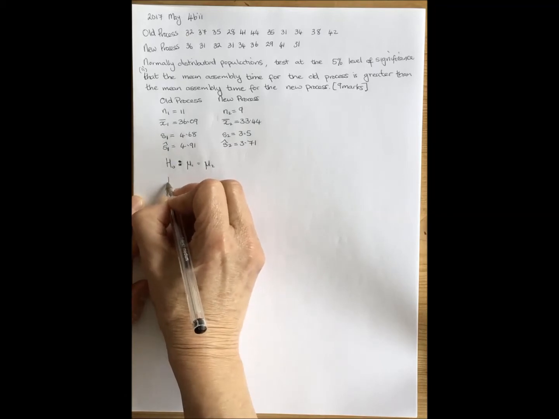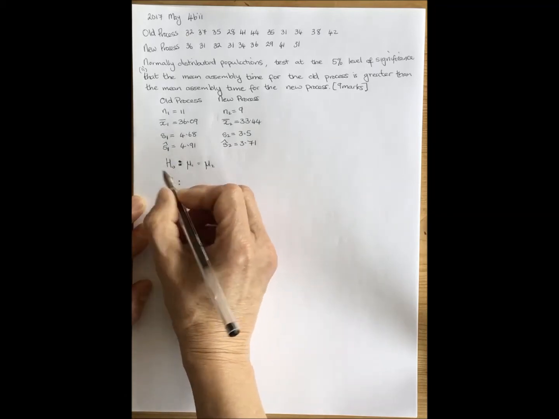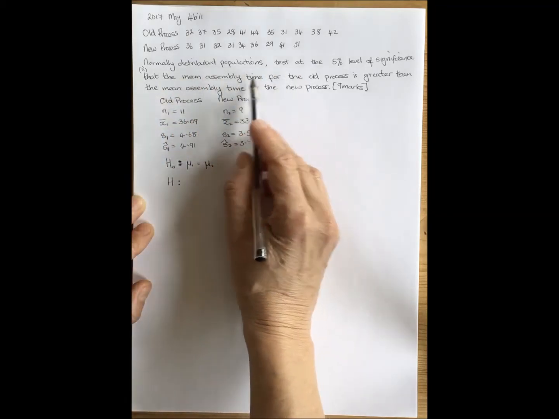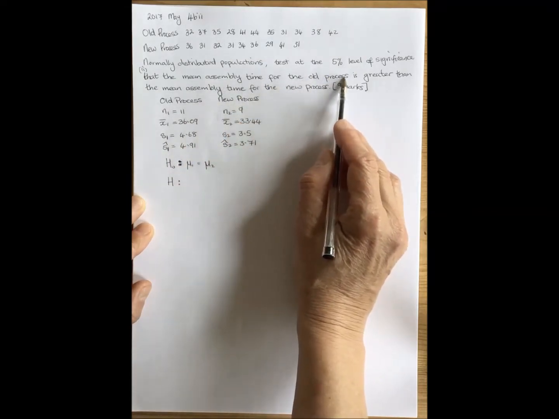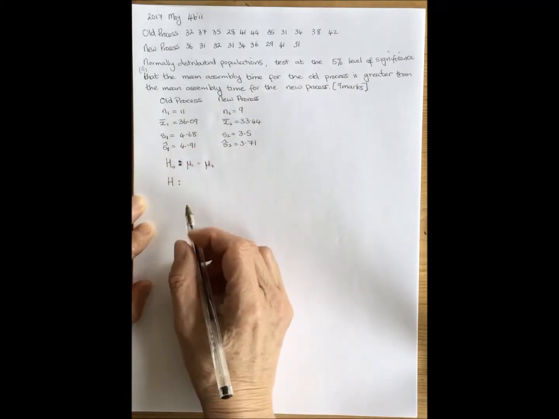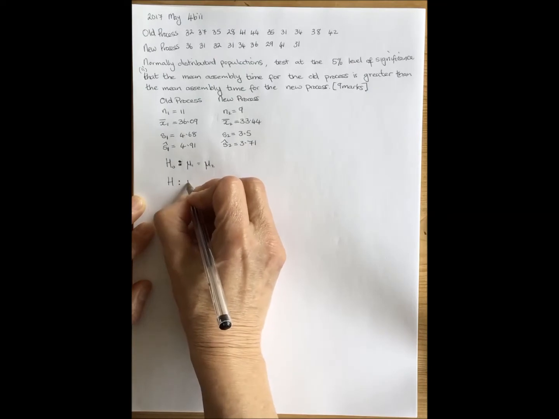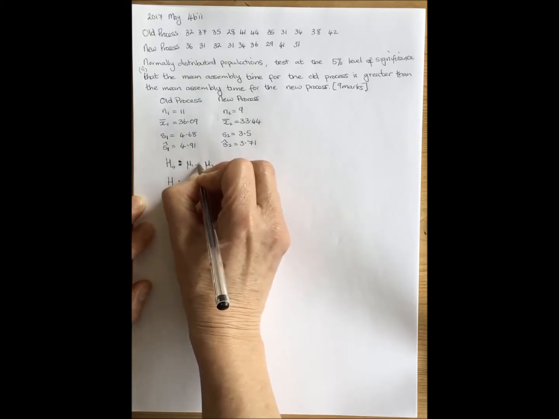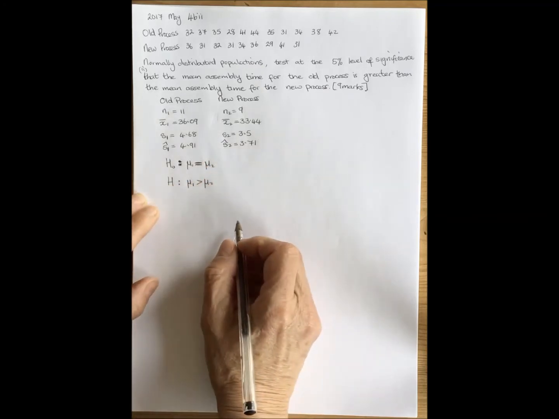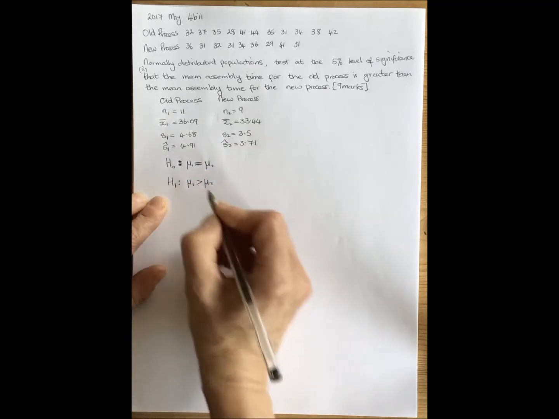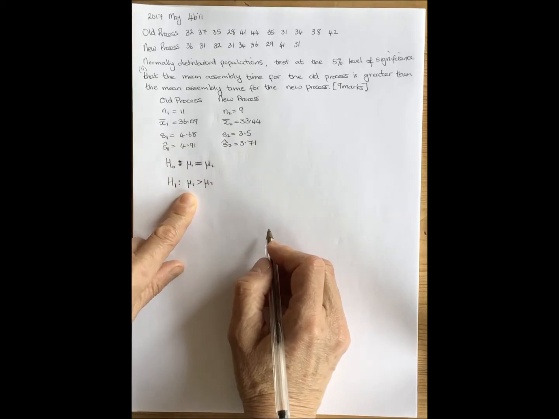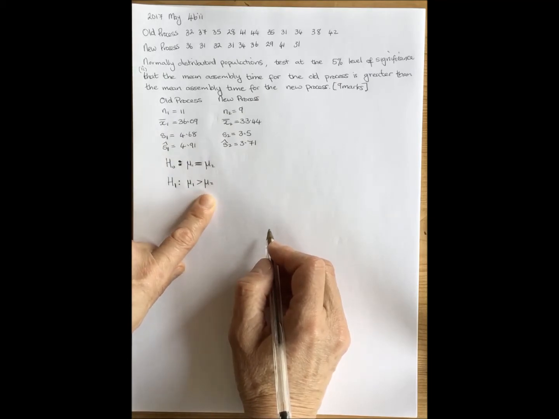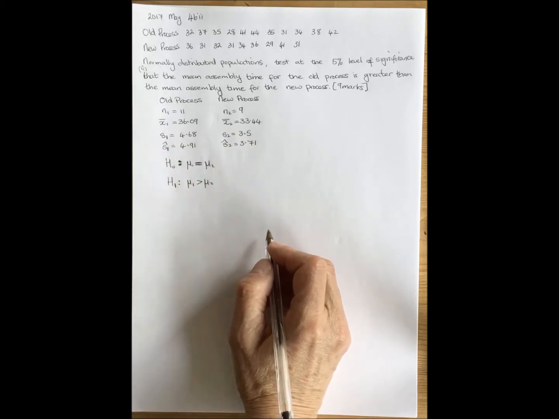The alternative hypothesis, H1, is going to be what is asked in the question, that the mean assembly time for the old process is greater than the mean assembly time for the new process. So we're going to say mu1 is greater than mu2. The null hypothesis is that they're equal, and the alternative hypothesis is that the mean for the first process is greater than the mean for the second process, the mean times. Okay, so that part is done.